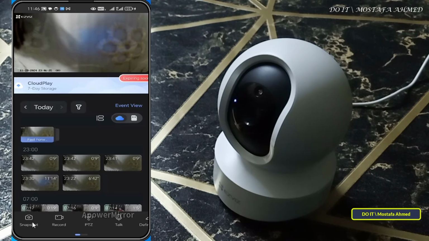Keep in mind that cloud recording is free for a specific number of days, after which you must subscribe, but storage on the memory card is certainly free, but keeping the recording of previous days depends on the memory card space. If you select cloud storage, you can browse the previous recorded video from below. You will find it at the bottom. And as the days pass, each day will be saved separately, so that you can easily browse the previous days.